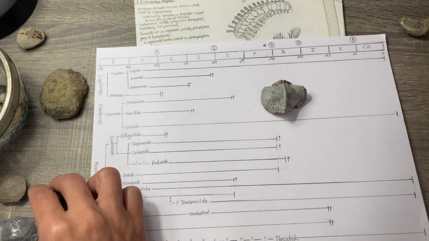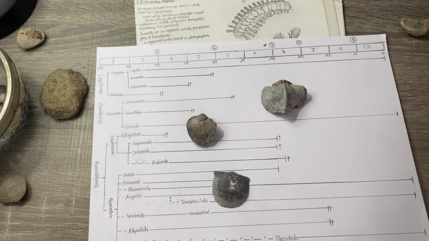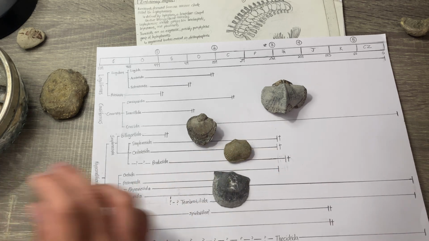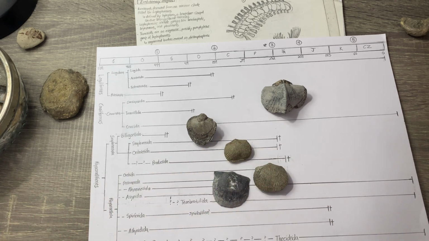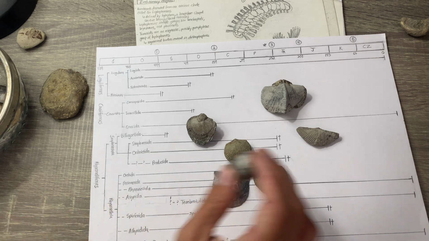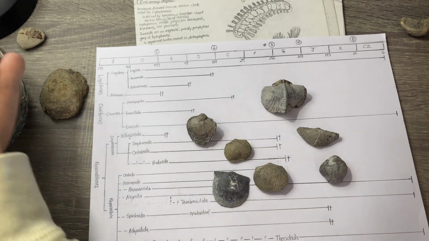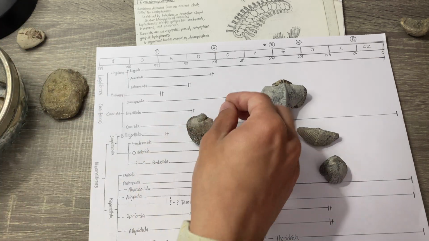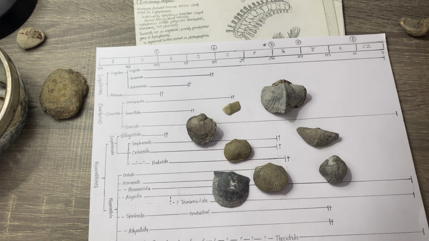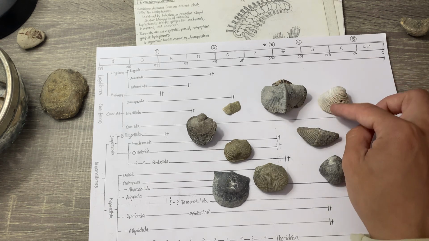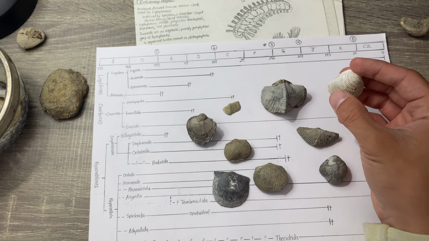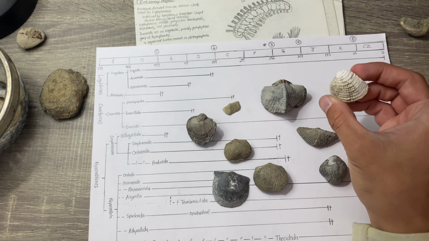So here I have a couple of brachiopods that I want to show you, and what you'll notice is that they look very similar to clams. And I also have one more example here just so you can see diversity in size and shape. But I do have a clam here. This is a clam known as Keone. It was unfortunately killed by a gastropod.